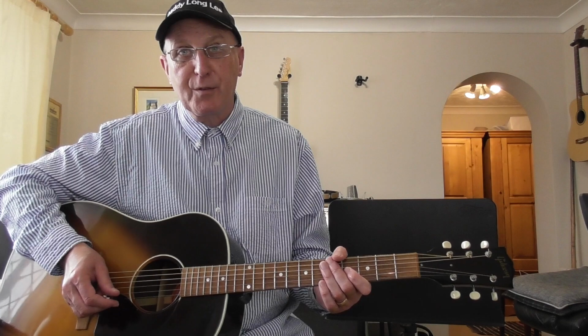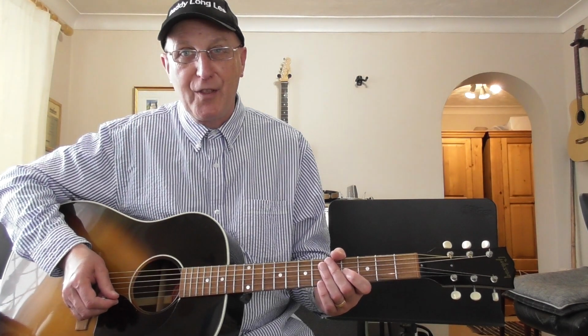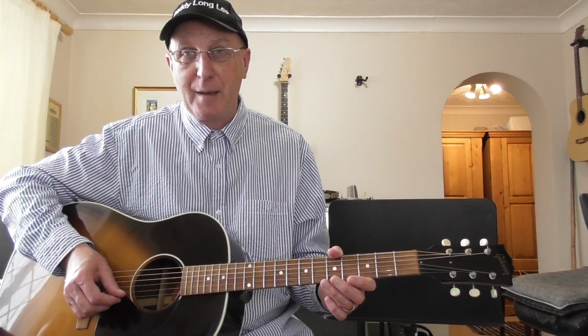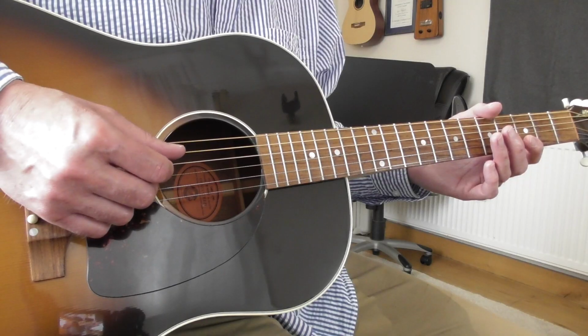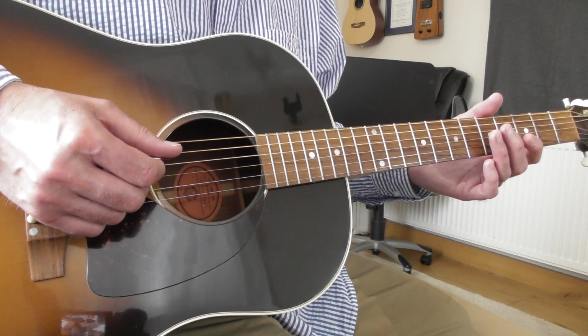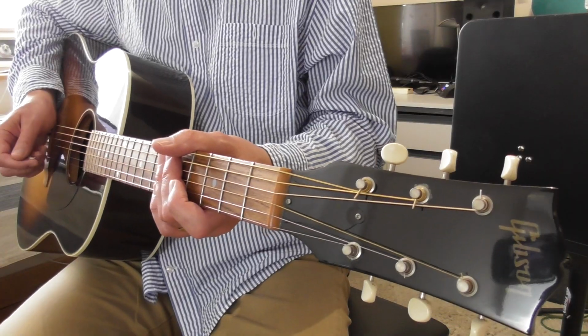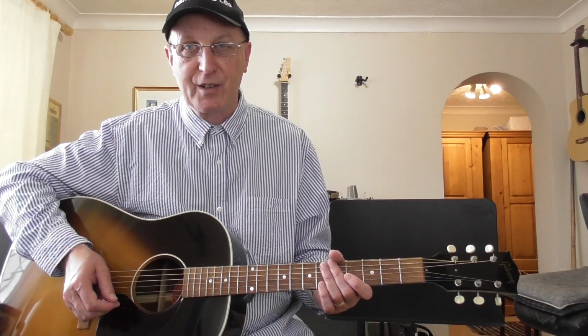We say strings, but of course they're not made of string. On this guitar they're made of metal. On this particular guitar we have 2 plain metal strings and 4 wound metal strings. If you've got a classical guitar, that's got nylon strings, and of course if you have an electric guitar that has metal strings as well.